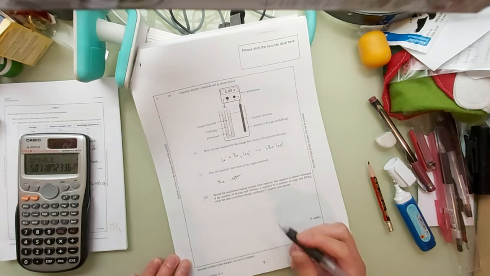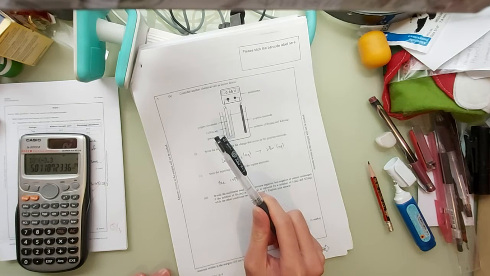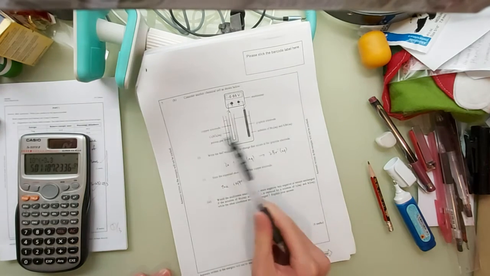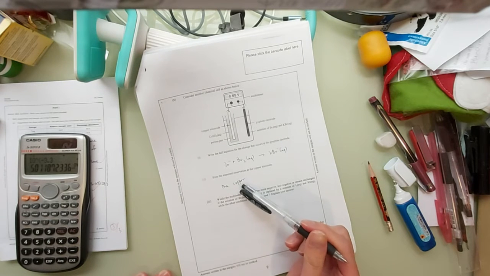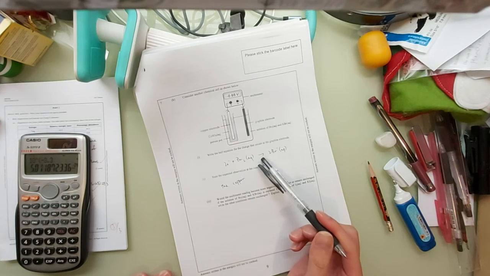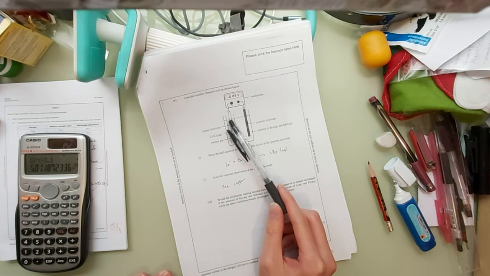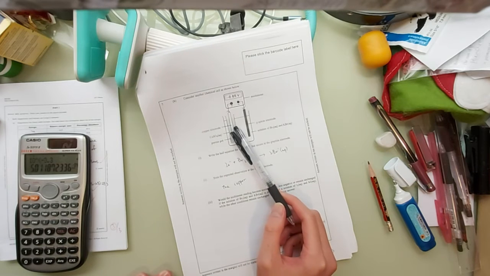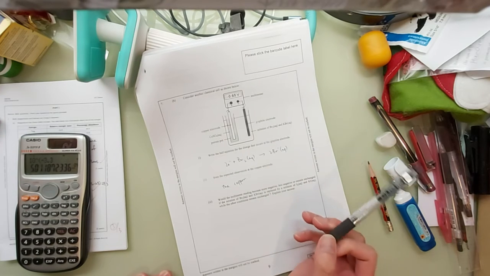I don't think the sulfate will be oxidized, because how do you oxidize sulfate? So the only way to do this is to oxidize the copper electrode. Yeah, I think so.